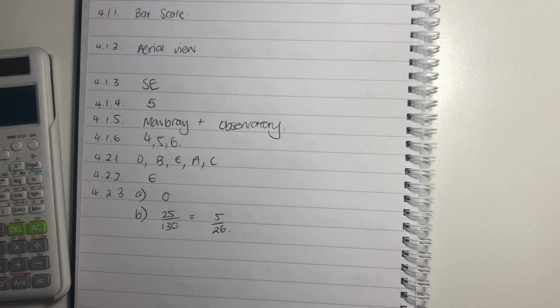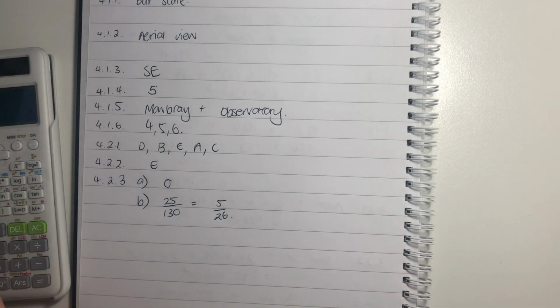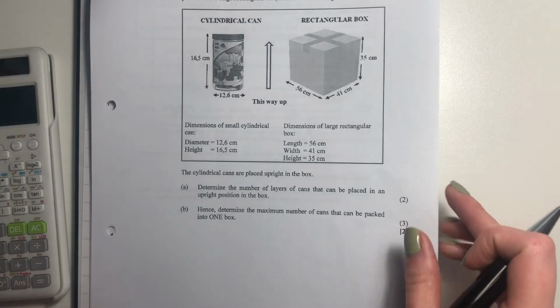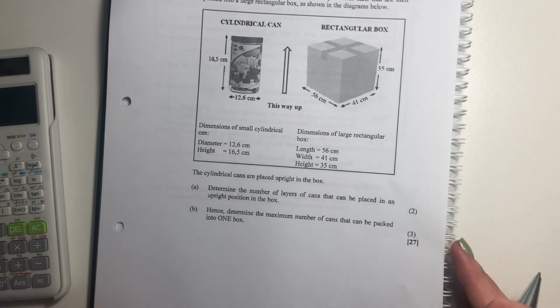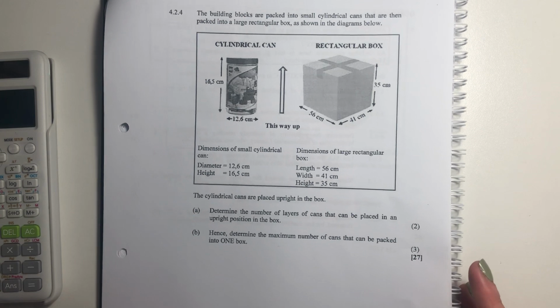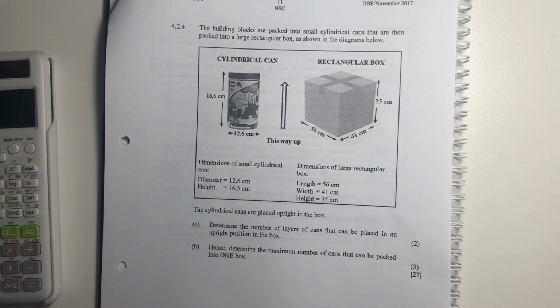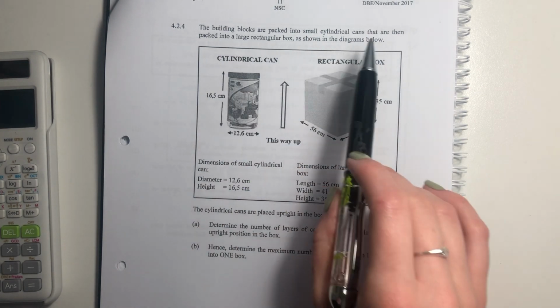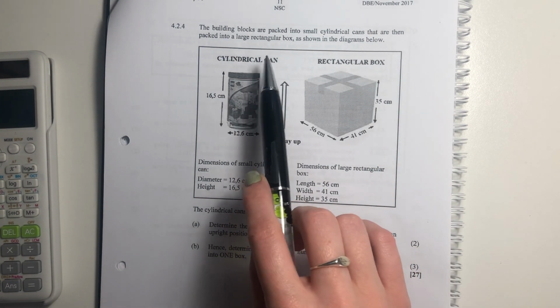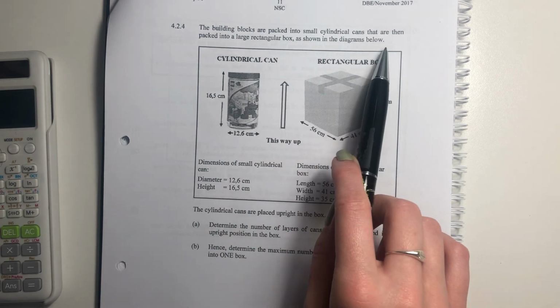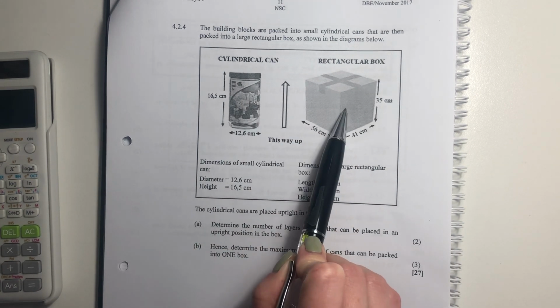Okay, I'm just going to continue in this video with 4.2.4, right? It's a slight turn of emphasis, but not beyond us, okay? And then we'll be finished with question 4 after this. The building blocks are packed into small cylindrical cans that are then packed into large rectangular boxes as shown in the diagram. So basically these cans are packed into there.